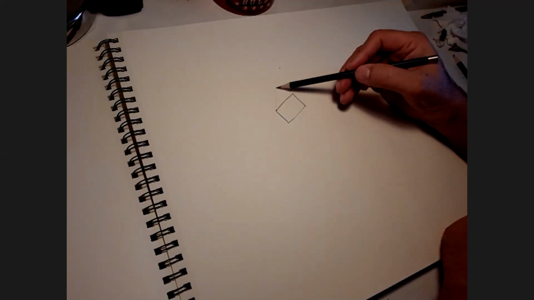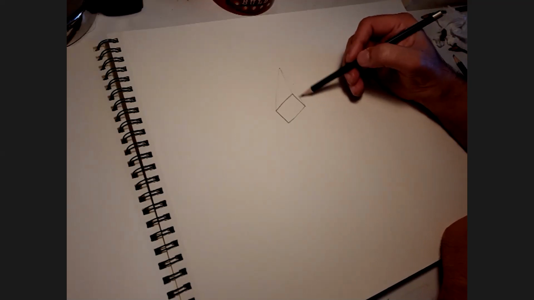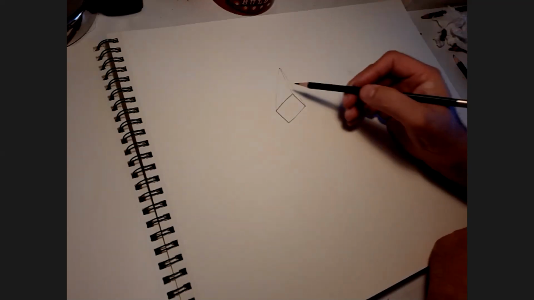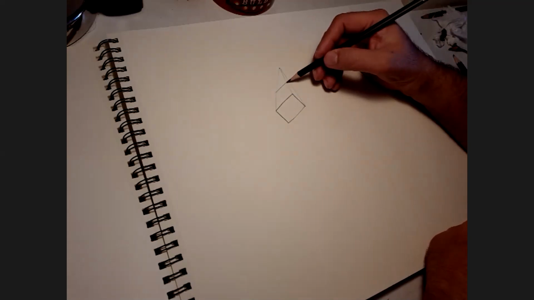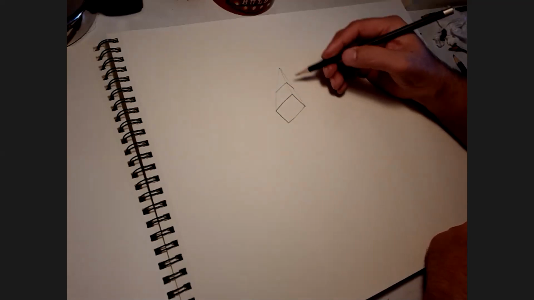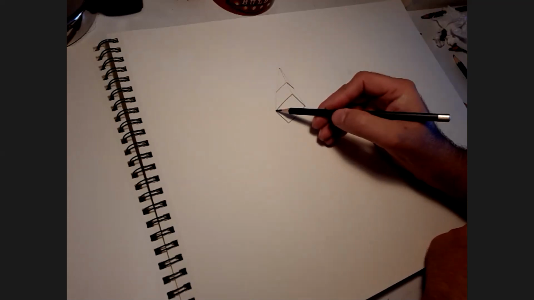For example, here. I just put the vanishing point here, and I try to connect as many corners as I can to this vanishing point, like this. And then I close my form the way I want. For example, here. The most important thing is that these lines should be completely parallel.